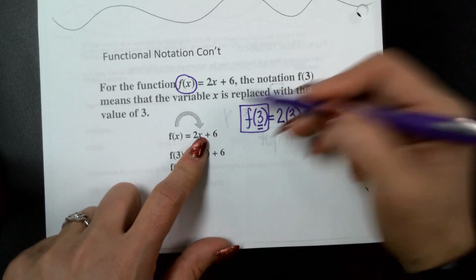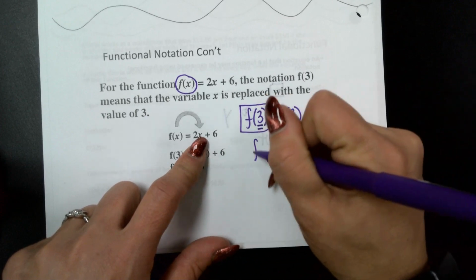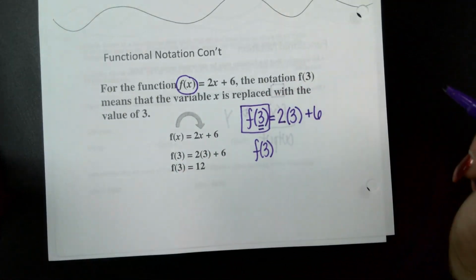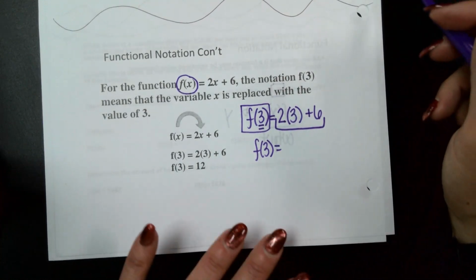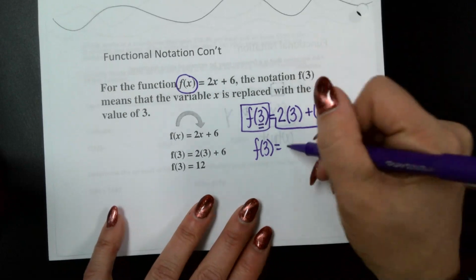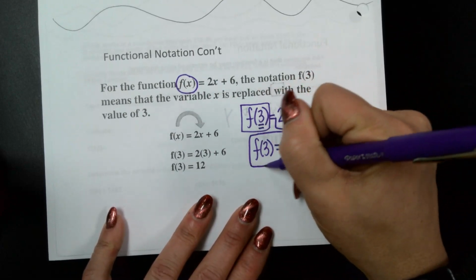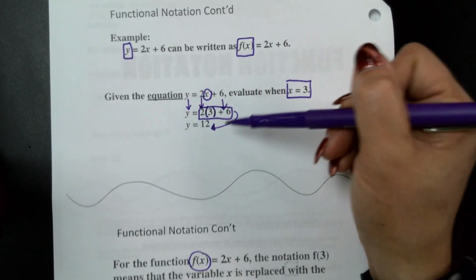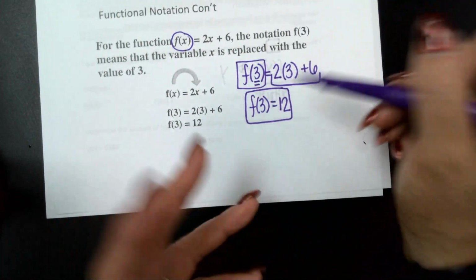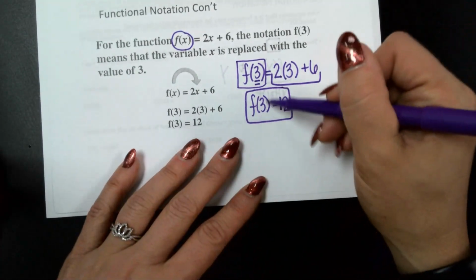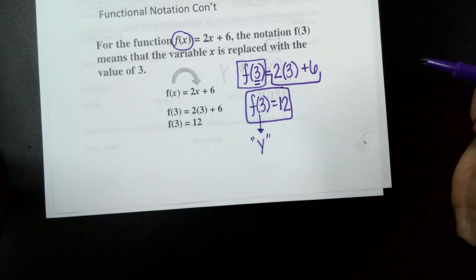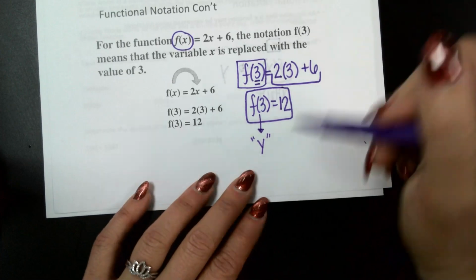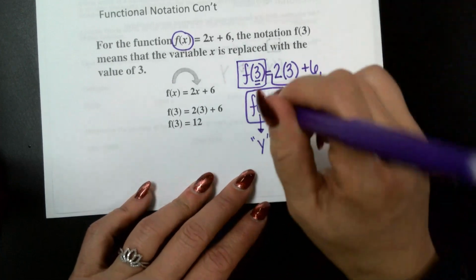Nothing happens over here. That f of 3 just stays exactly the same, and then all of your math takes place on the right-hand side. So we would do 2 times 3, which is 6, and 6 plus 6 is 12. So our final answer, instead of saying y equals 12 like we did up here, now says f of 3 equals 12. But that again just tells you this literally means the same thing as y. So the input was 3, the output was 12. When I plug in a 3, I get a 12 out.